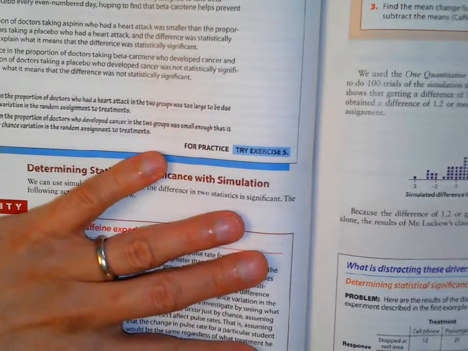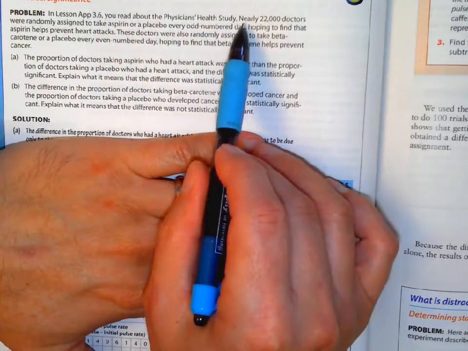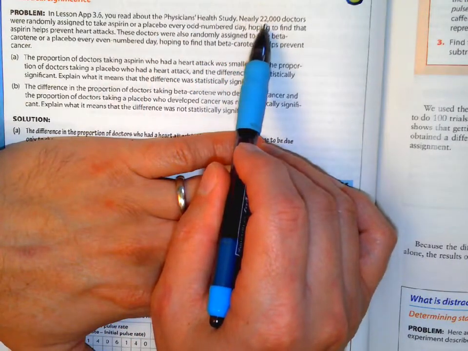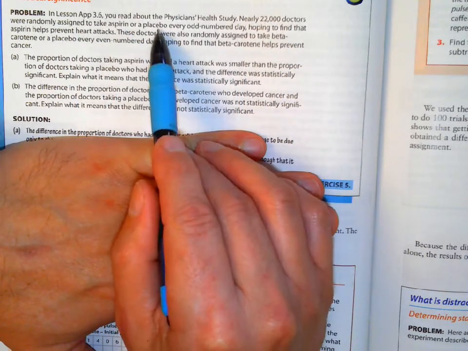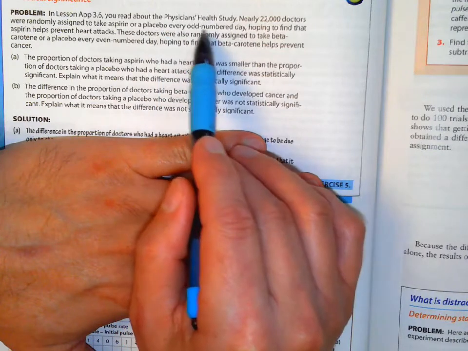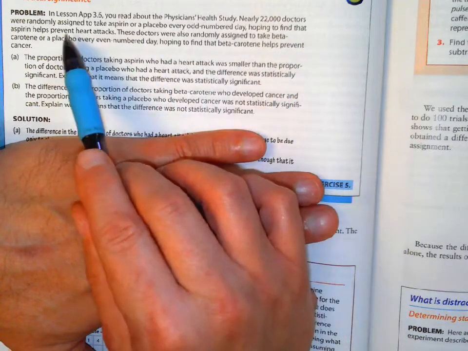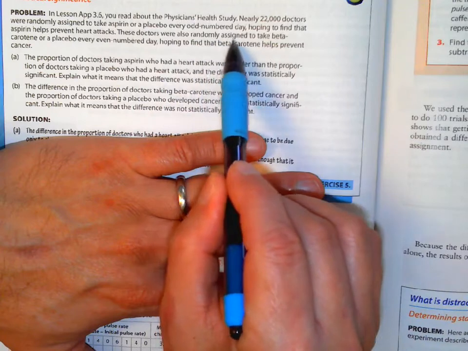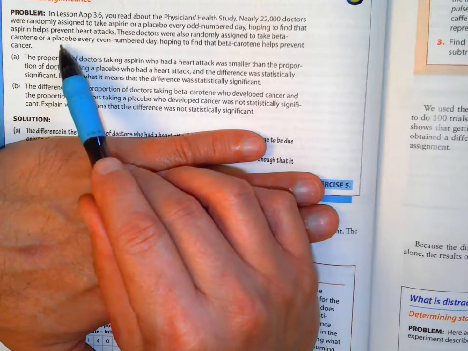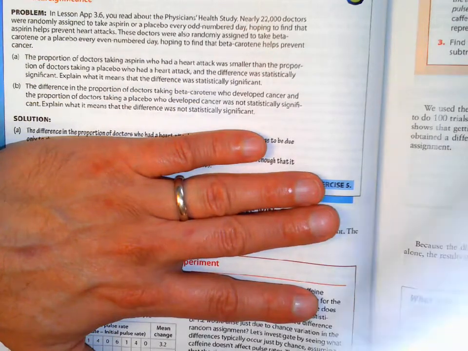Let's explain this idea of significance. Remember we read about one study. They took 22,000 doctors, and they randomly assigned them either to take an aspirin or a placebo every odd day, hoping to find that the aspirin helped prevent heart attacks. The new part is that these doctors were also randomly assigned to take beta-carotene or a placebo every even-numbered day. So they're kind of doing two experiments on these doctors.